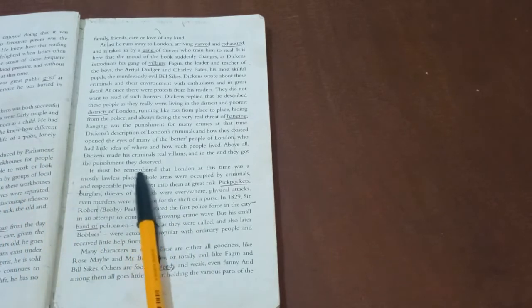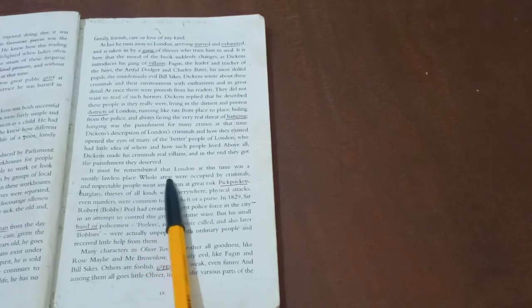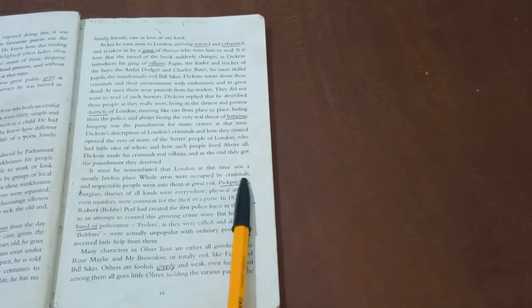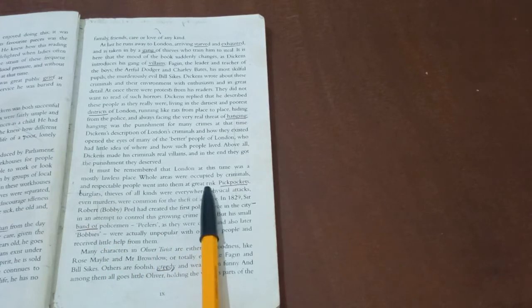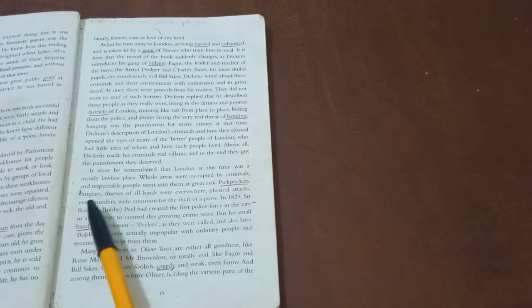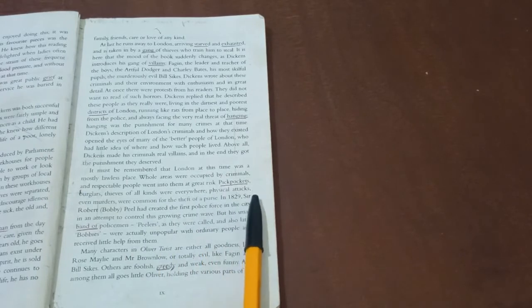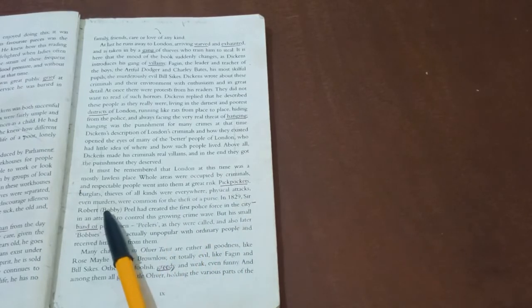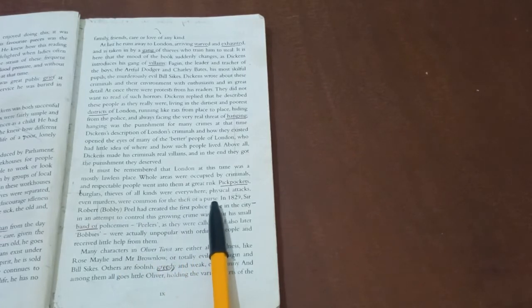It must be remembered that London at this time was mostly a lawless place. Whole areas were occupied by criminals, and responsible people went into them at great risk. Pickpockets, burglars, thieves of all kinds were everywhere. Physical attacks, even murders, were common for the theft of a purse.